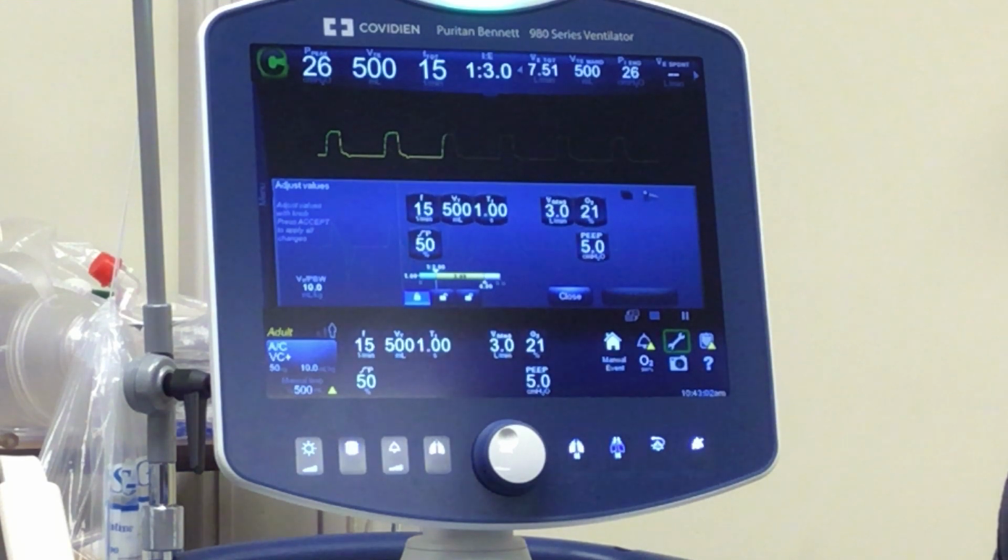If you have a COPD patient that has an oxygenation issue and they're in heart failure or pulmonary edema along with their COPD exacerbation, you would keep your FiO2 at a maximum of 50 to 60%, and then you would start looking into adjusting your PEEP, P-E-E-P.